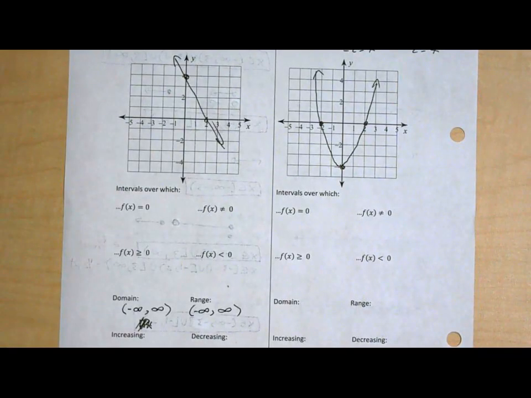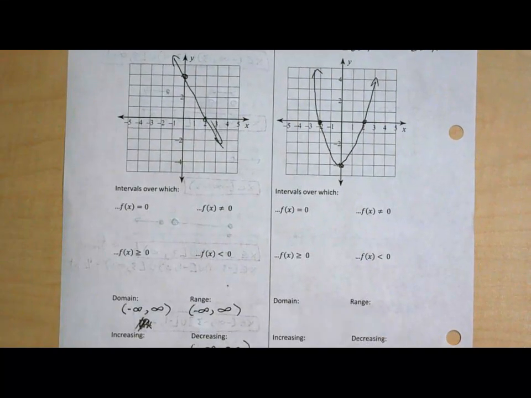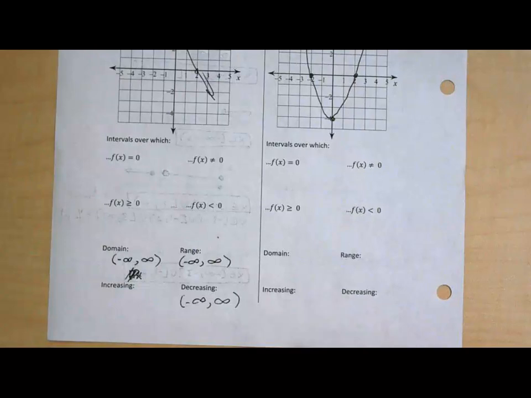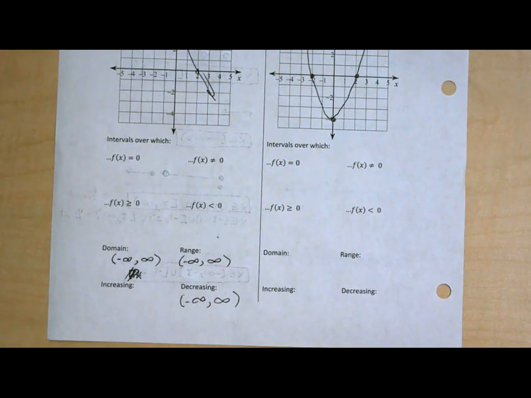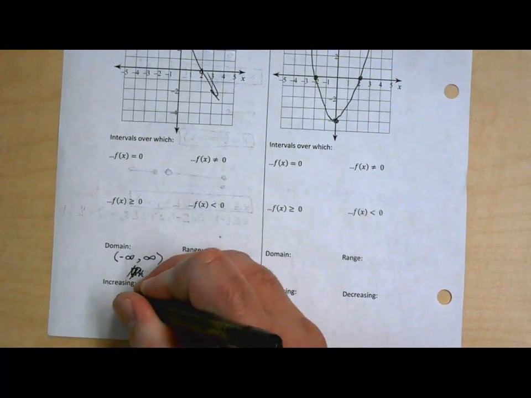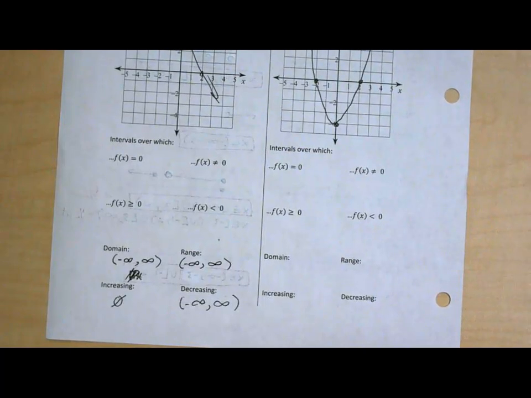If you walk the graph from left to right, if you're going uphill, you're increasing. If you're going downhill, you're decreasing. So if this graph is doing the same thing for the whole graph, I'd say this graph is decreasing from left to right, and it's decreasing for the entire domain. For increasing and decreasing, we give x values. So it's decreasing for the entire graph from negative infinity to infinity. And it's not increasing anywhere, so we could put the null set or the empty set. It's a 0 with a line through it. That means nothing.